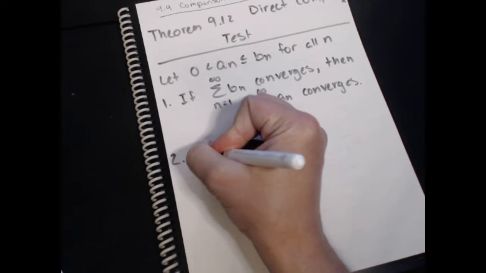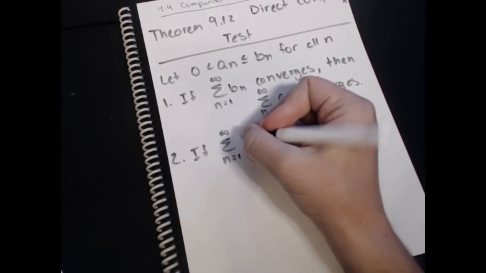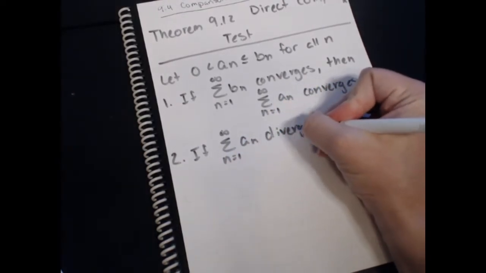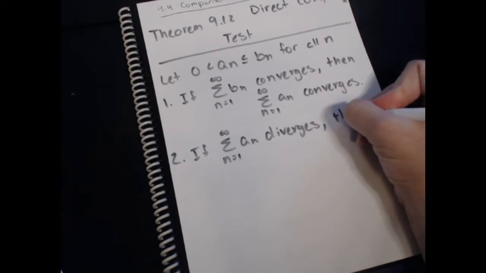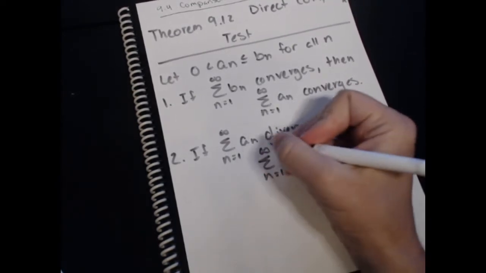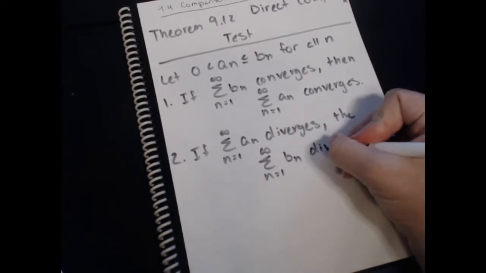So if the summation of n equals 1 to infinity of a sub n diverges, then you guessed it, the summation of n equals 1 to infinity of b sub n also diverges.